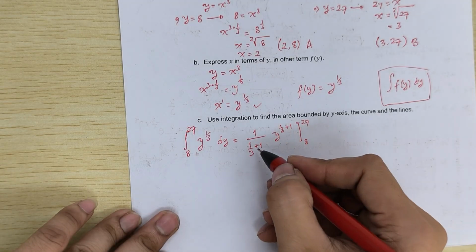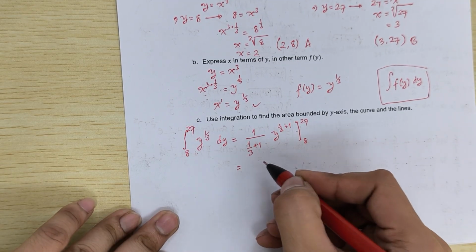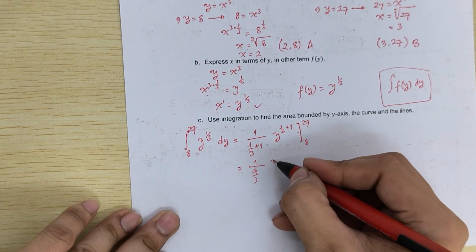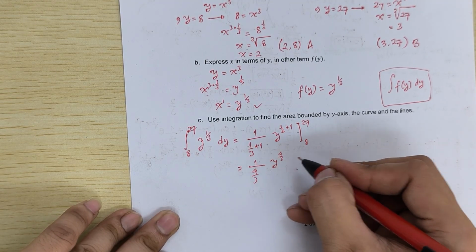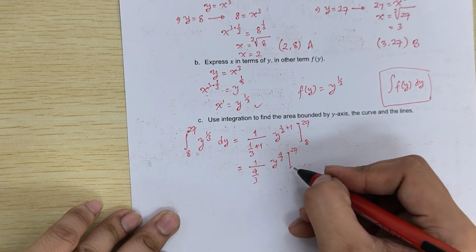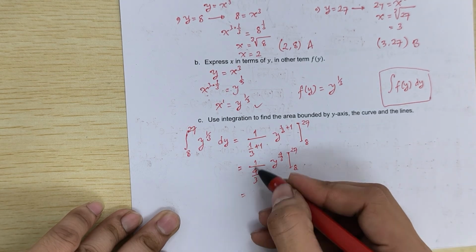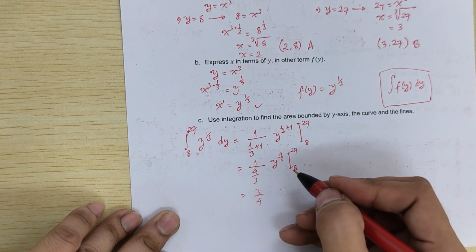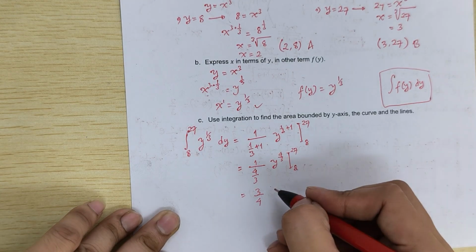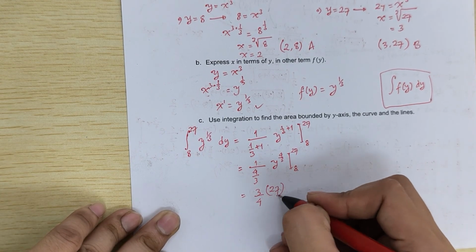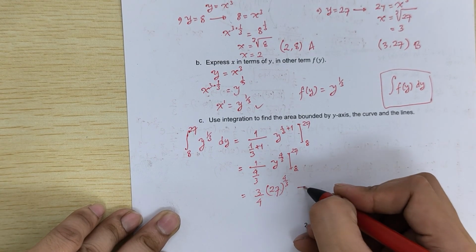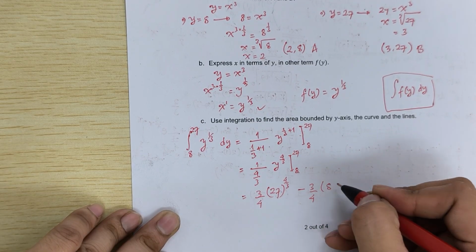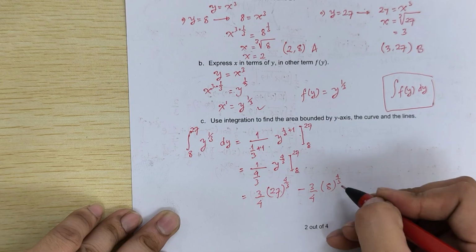Next, 1 divided by this one makes 3/4. y to the power of 4/3, and then 27, and then 8. So if you simplify this, you directly substitute: 3/4 times 27 to the power of 4/3, minus 3/4 times 8 to the power of 4/3.